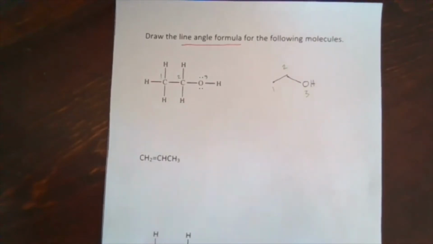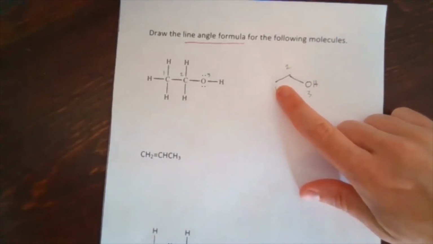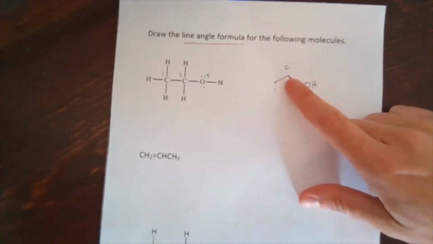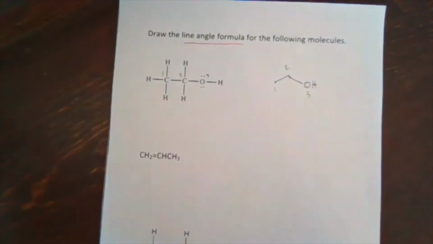We can figure out the number of hydrogens based on the fact that carbon tends to form 4 bonds. At the end of this line, there's a carbon atom. In this drawing, only 1 bond is depicted. Because I need 4 total, there need to be 3 other bonds, and we can just imply that they're all to hydrogen. We all just agree that we don't write any of the hydrogen bonds.